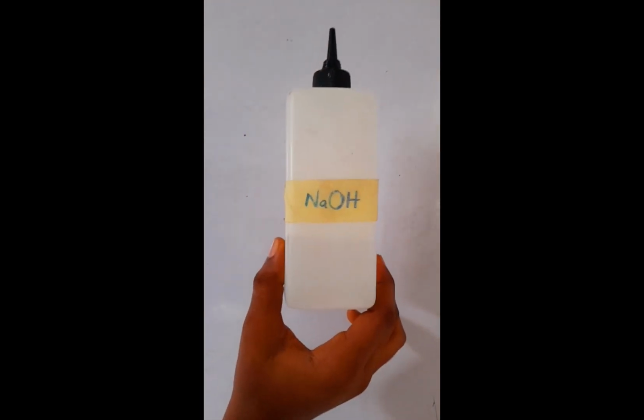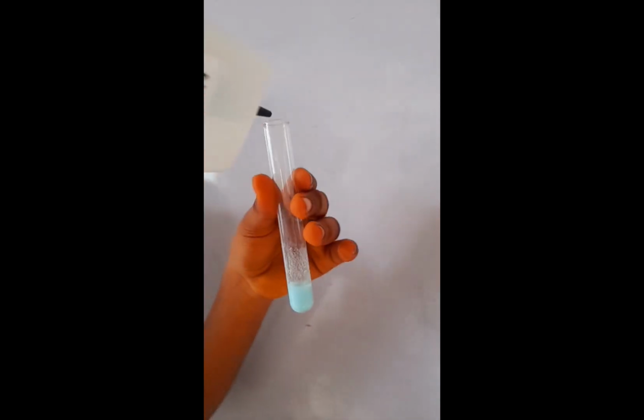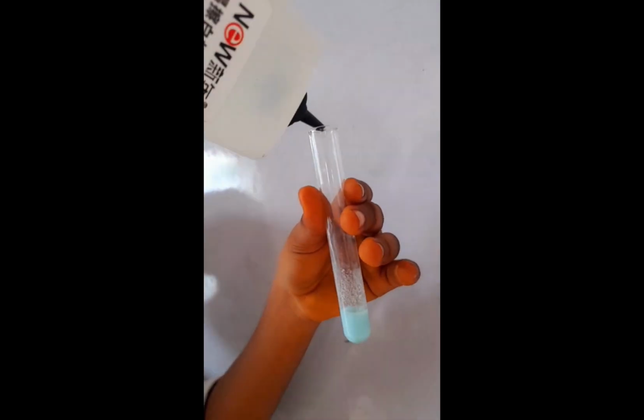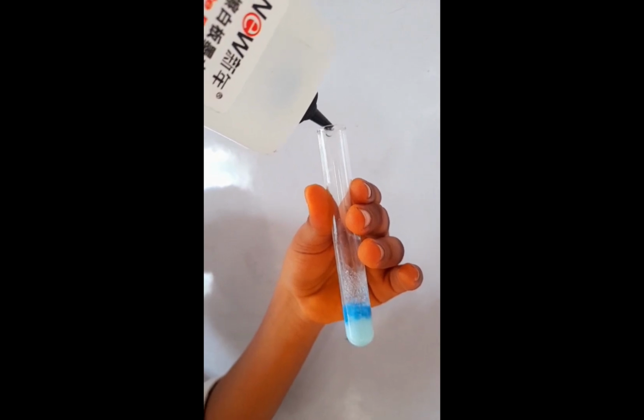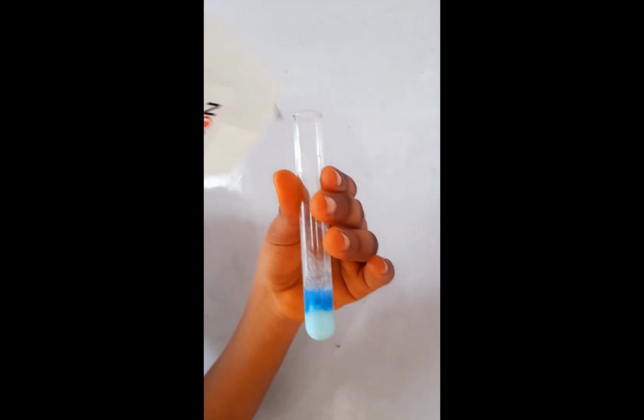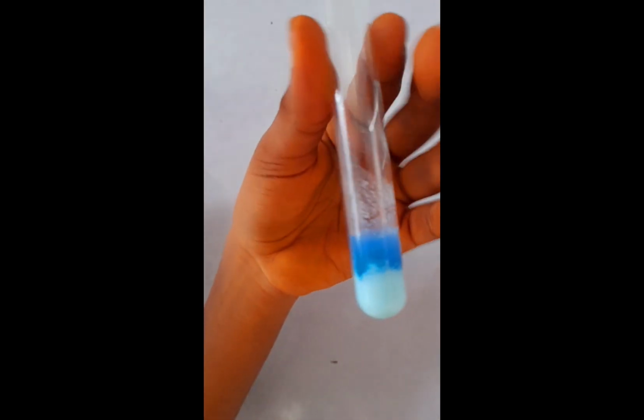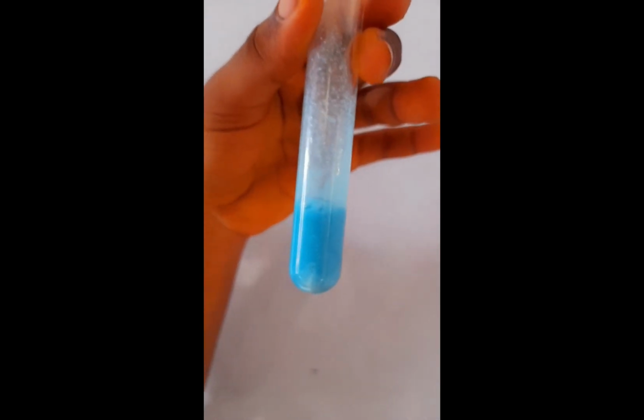Okay, now we are going to add sodium hydroxide to the solution and see what happens. If we add sodium hydroxide, you see that the blue color is changing. You see clearly the blue color of the copper 2 ions is changing.